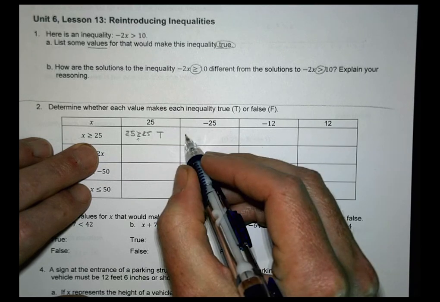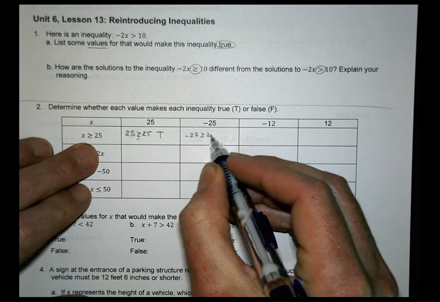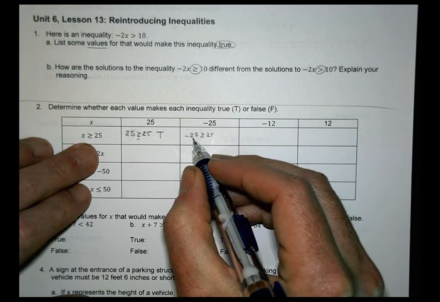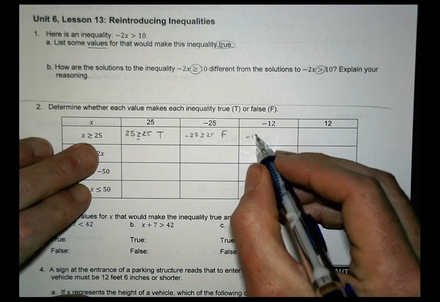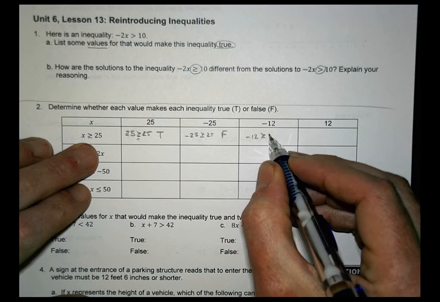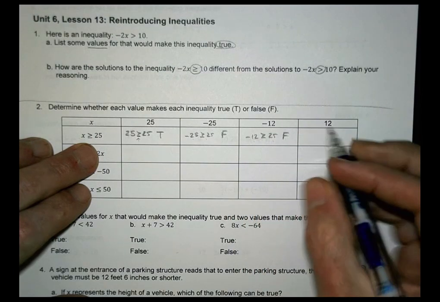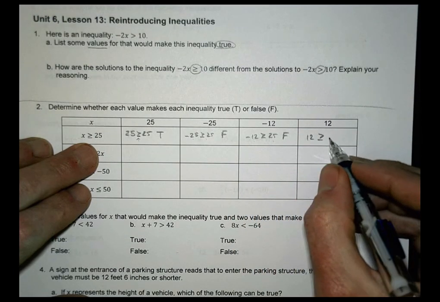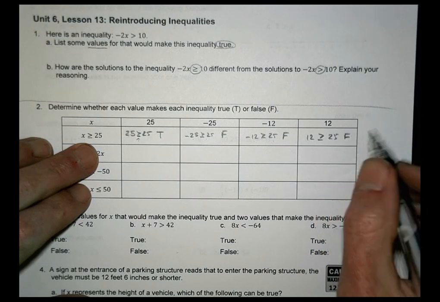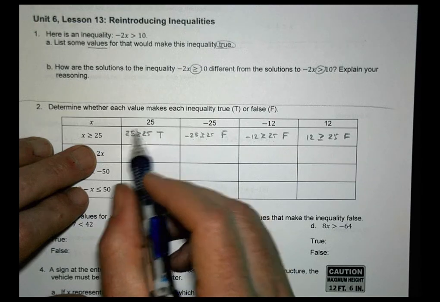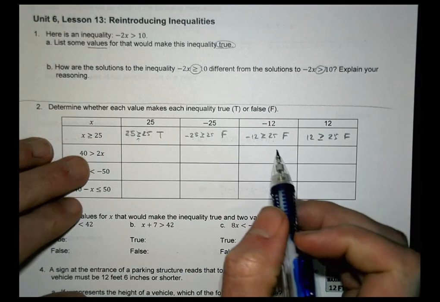If you put negative 25 in the place, would you say negative 25 is greater than or equal to 25? No, this is less than that, so that would be a false statement. The next one, we'd say negative 12 is greater than or equal to 25. Again, that's smaller than that, so this is another false statement. And is 12 greater than or equal to 25? Nope, it is also small, so that's a false statement. So in your responses, you don't need to write the whole inequality down. I just want you to write down whether it's true or false so I can verify it.